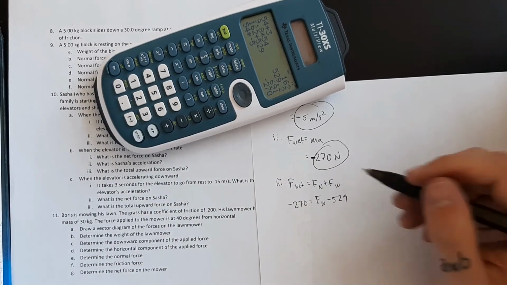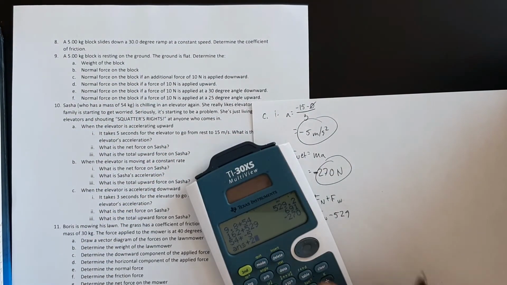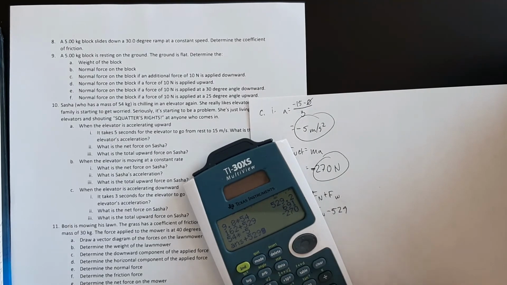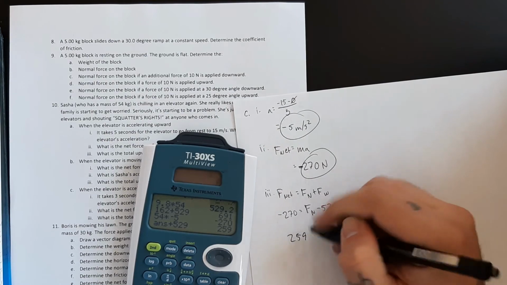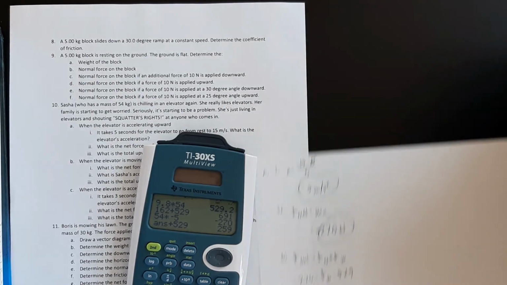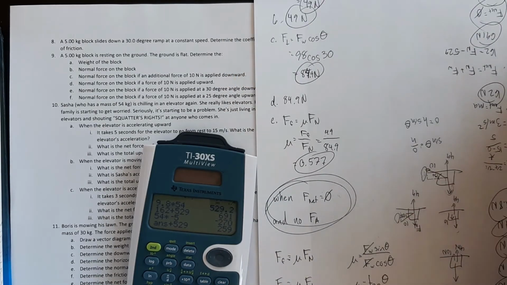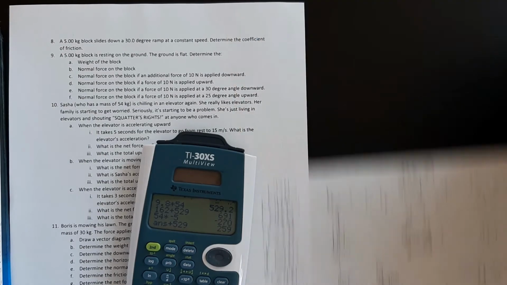Now to get to the Fn, we would just add that over. So negative 270 plus 529. There we go. We end up with 259 newtons.